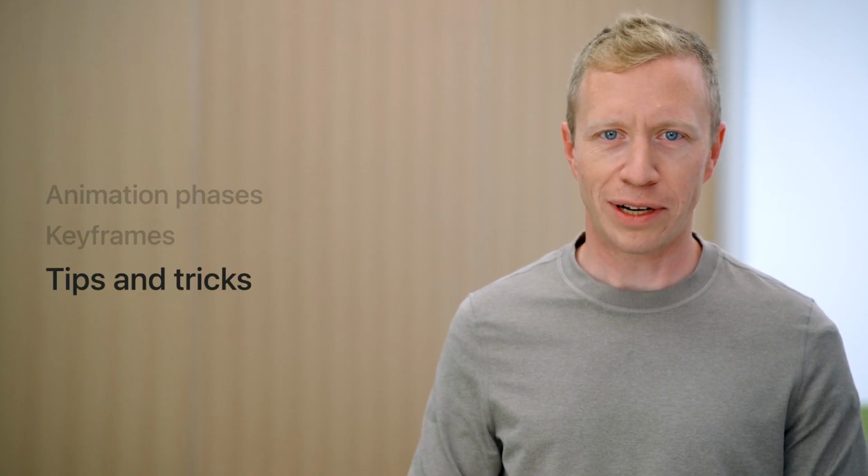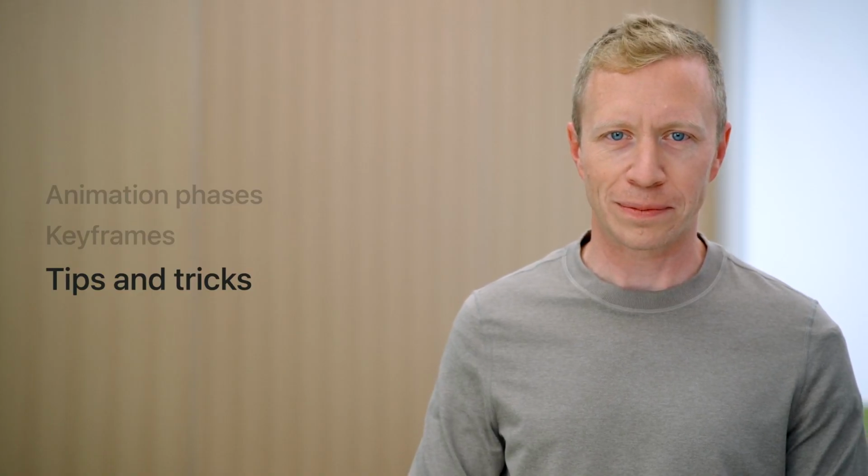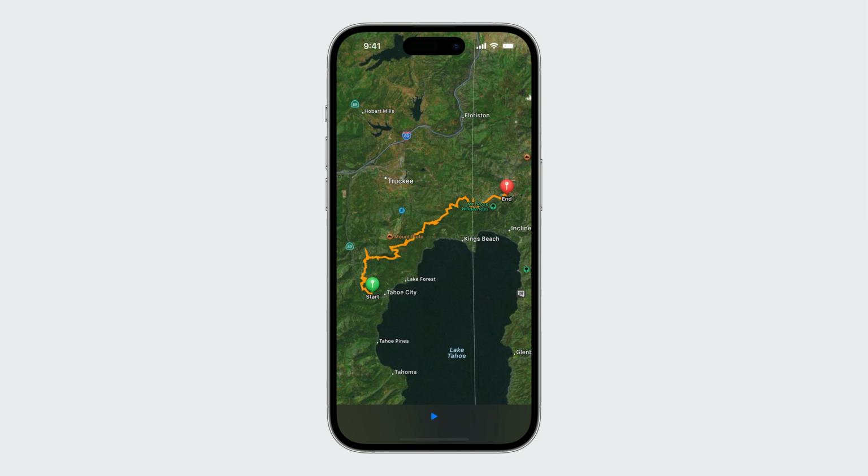Finally, I'll demonstrate how you can do even more with keyframes. My app includes a race map, showing the route that each leg takes. I want to add an animation that automatically zooms in and follows the course. Thankfully, MapKit now allows me to use keyframes to move the camera.